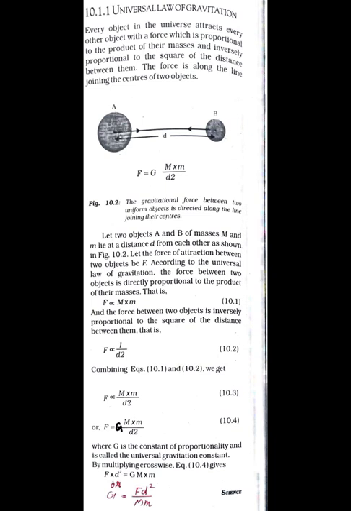According to the universal law of gravitation, the force between these two objects A and B is directly proportional to the product of their masses. Here the masses are M and m. So F is directly proportional to capital M into small m, the mass of the first body multiplied by the mass of the second body. And it is inversely proportional to the square of the distance between the two objects. So inverse proportion can be shown by 1 upon. So F is proportional to 1 upon d square, where d is the distance between the two objects.